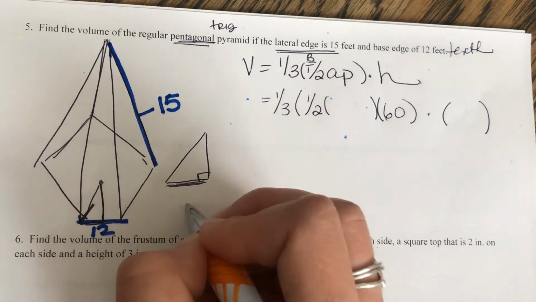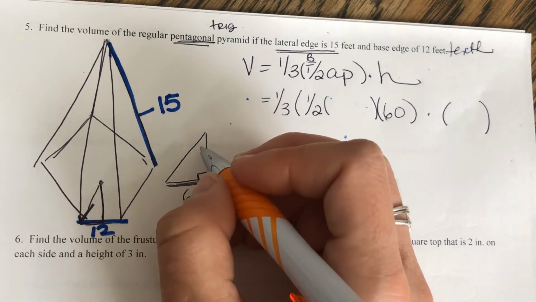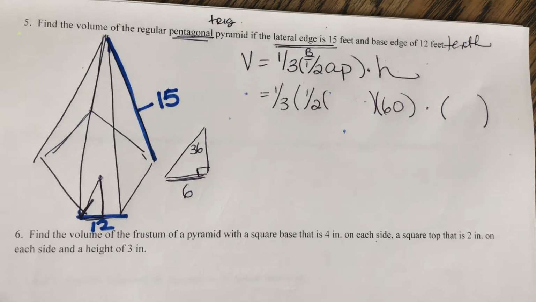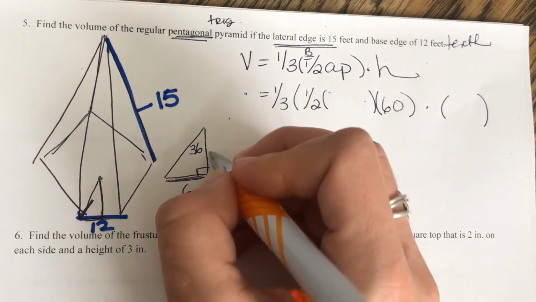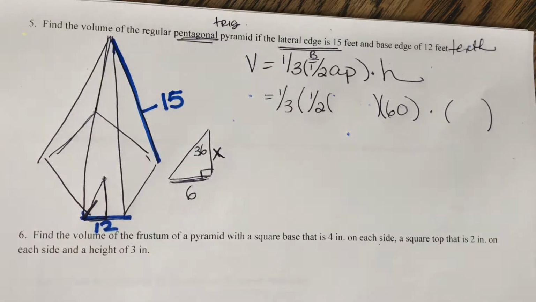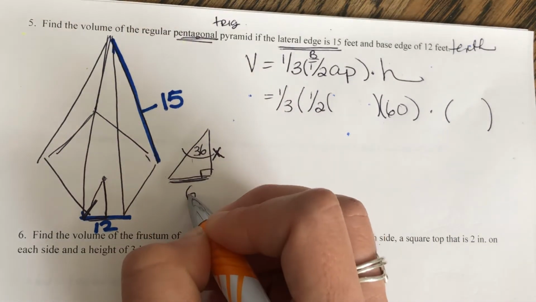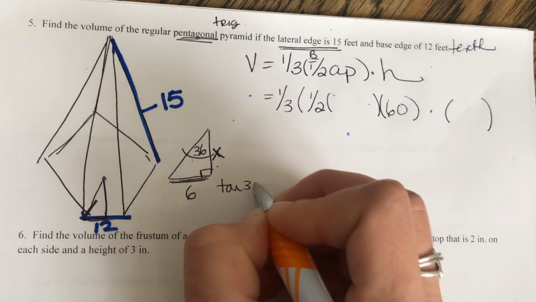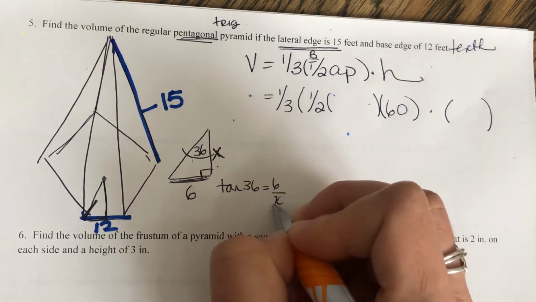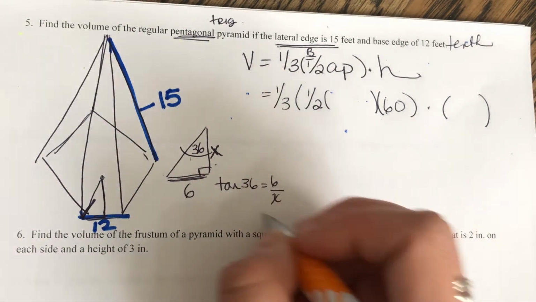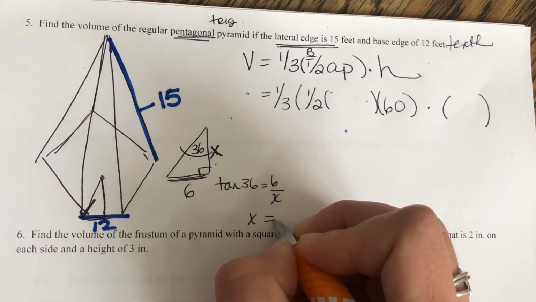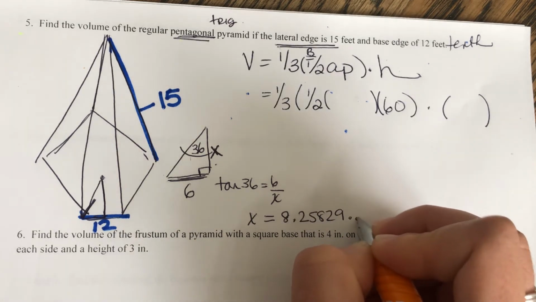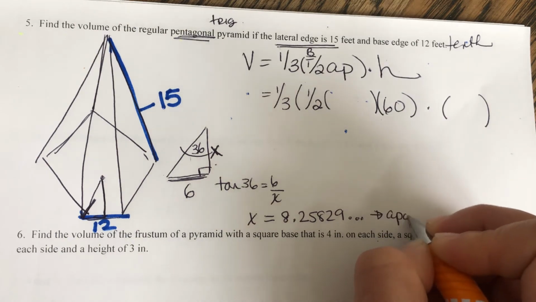Since this is 12, half of it is 6. We all know 360 divided by 5 divided by 2, we got our 36. Okay, let's go find our apothem. We'll put X there for our apothem. So now it's opposite, adjacent. So you should know it's tan. So tan 36 equals opposite over adjacent. Cross multiply, and then you gotta divide. You should get X equals about 8.25829. Remember, don't round. This value is my apothem.